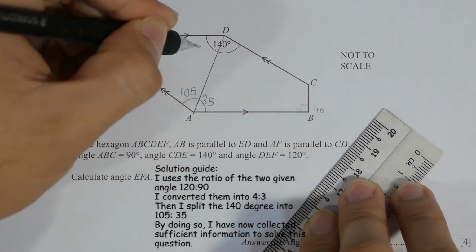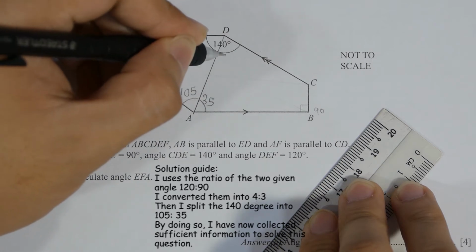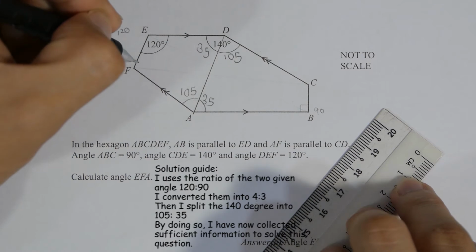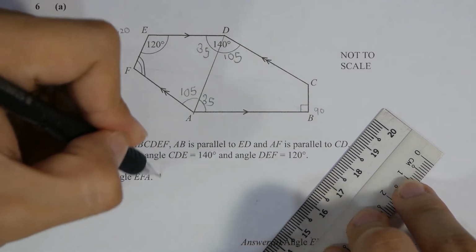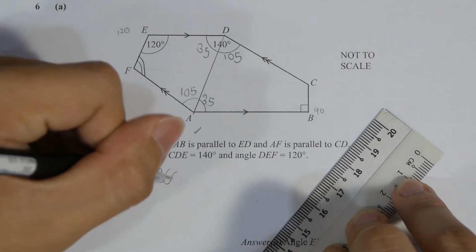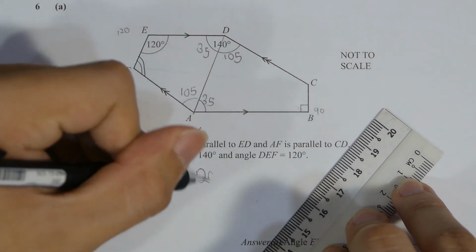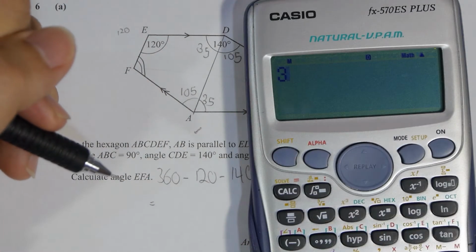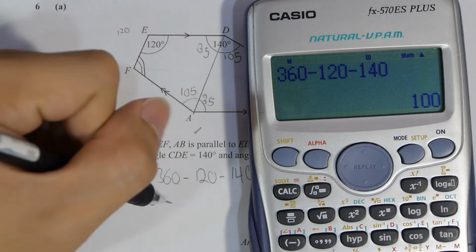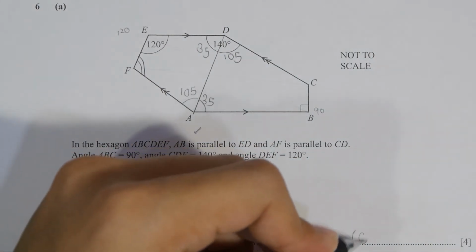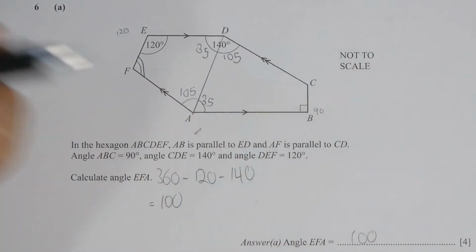Followed by that, the angle ADC equals FAD, so those two will be 105. For the remaining part next to it will be 35. With that being said, FEDA is now a quadrilateral, so we can now use 360 minus 112 minus 140 and get F's value as 100.